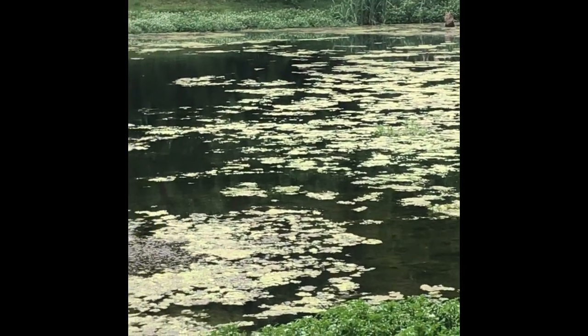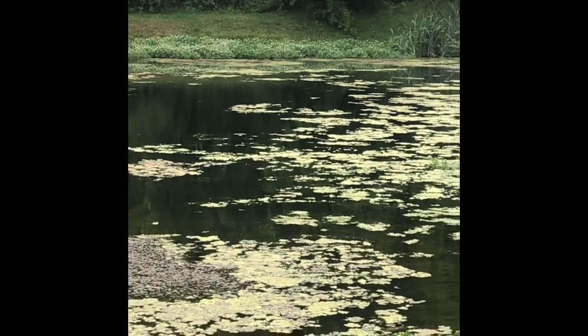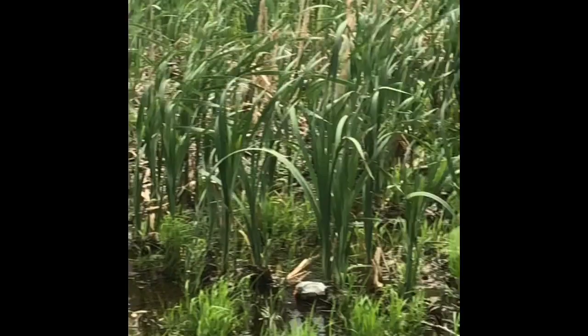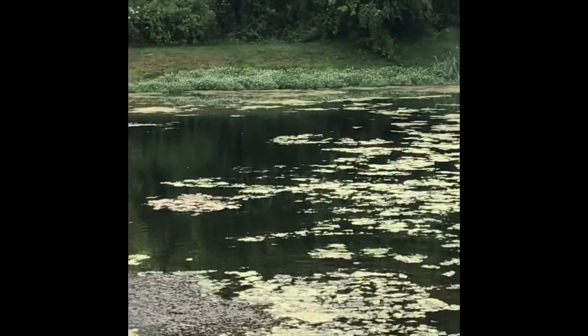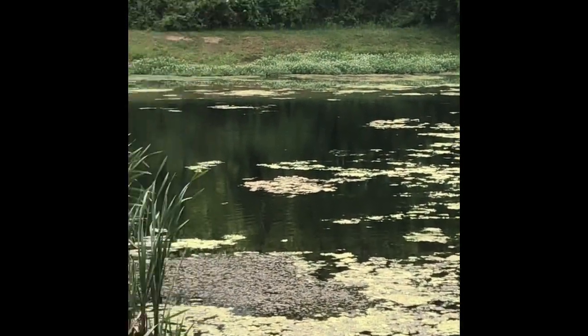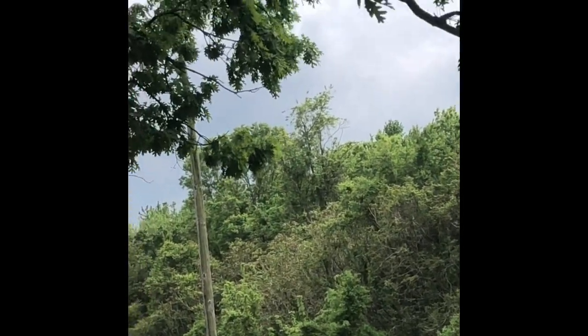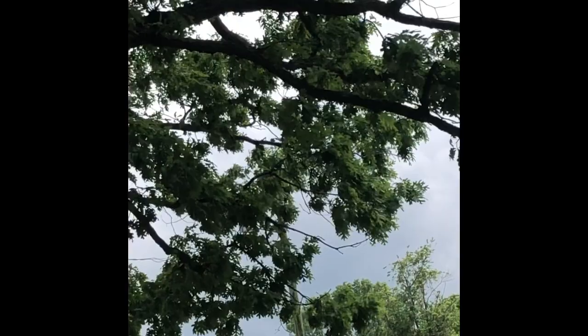We looked at two habitats today. We looked at the habitat around the pond and the habitat in the pond. Oh, there he goes. Bye, Mr. Red-winged Blackbird.